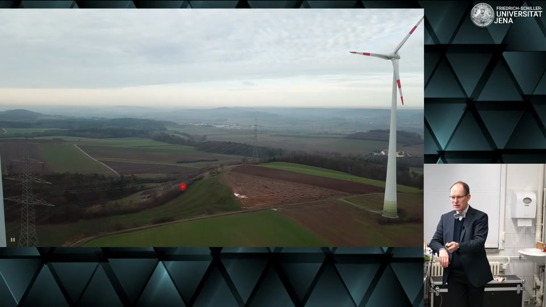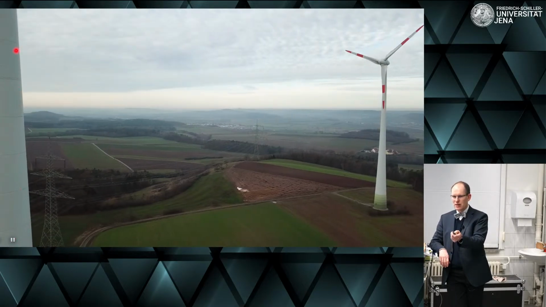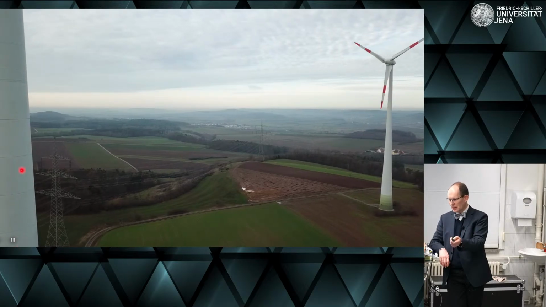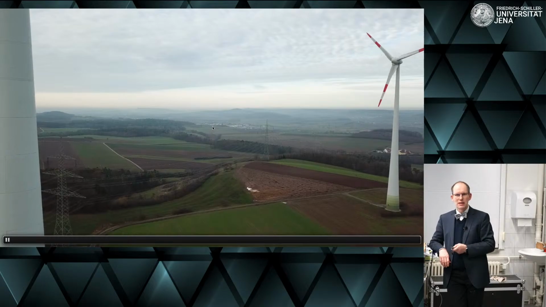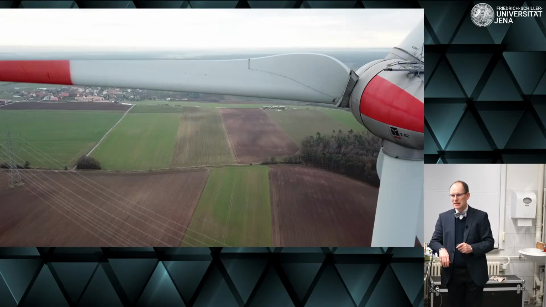So here you slowly see that the tower of that windmill comes into the picture. And well, let's go to the next part. And here the drone already flies pretty much at the height of the gondola of the machine house. The idea was to sit behind the blade in order to see whether the turbulences are so strong that the drone perhaps even crashes.